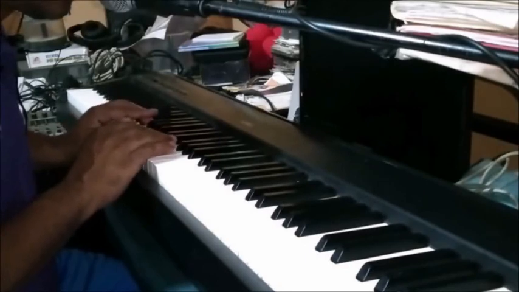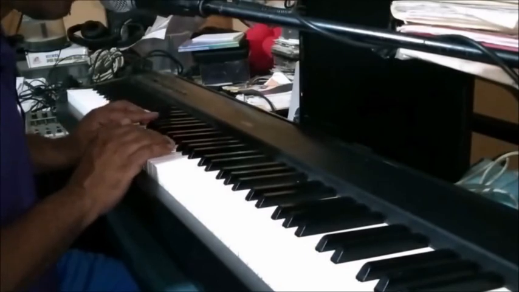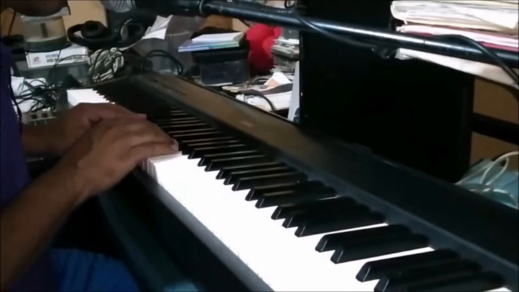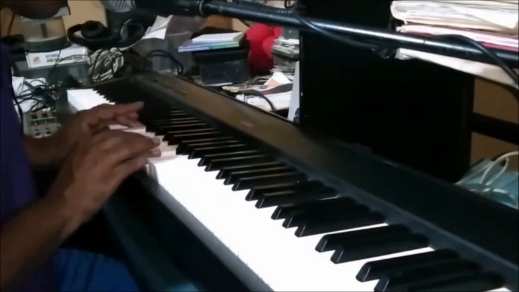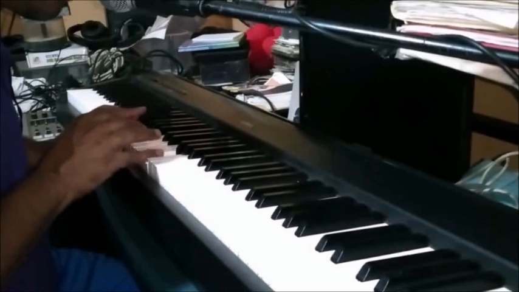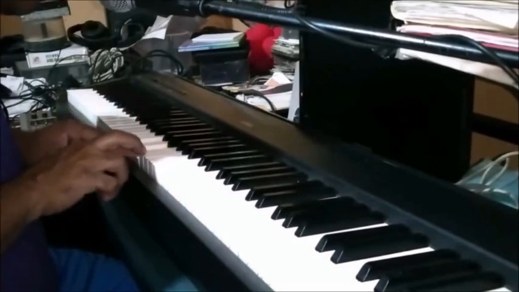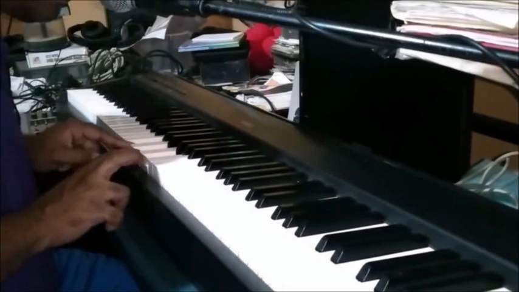So the most likely chord that I would play to accompany this would be C major triad. Because these two notes are within the triad of C major. So that's C, E, and G, 1, 3, and 5.